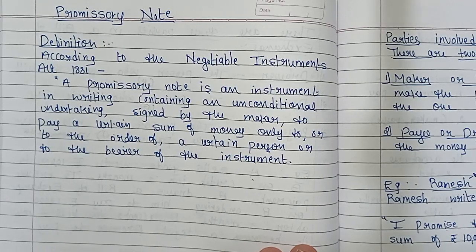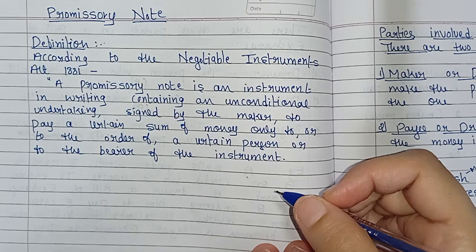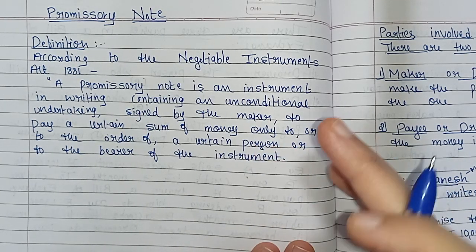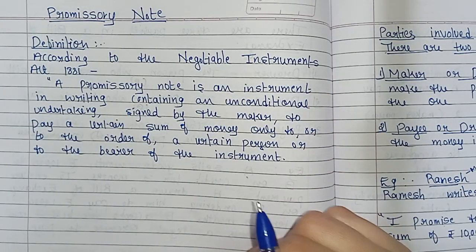Clear? So a promissory note is an instrument in writing. It must be in writing and contain an unconditional undertaking.